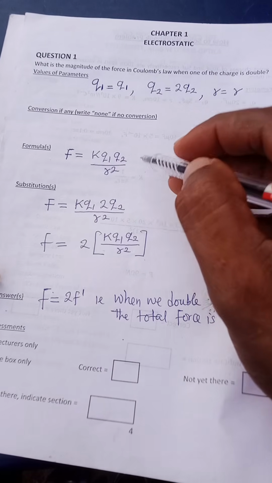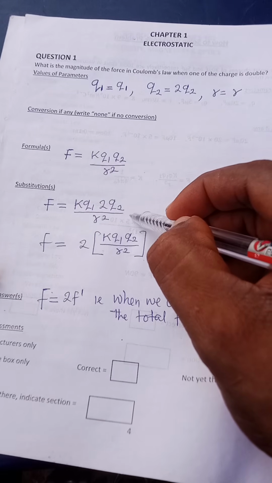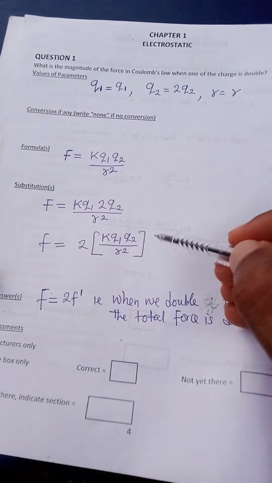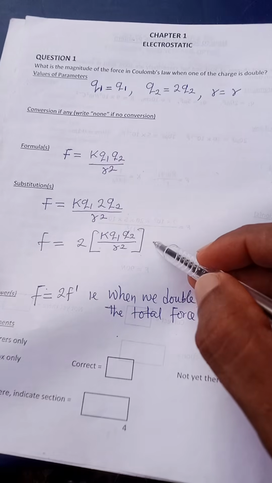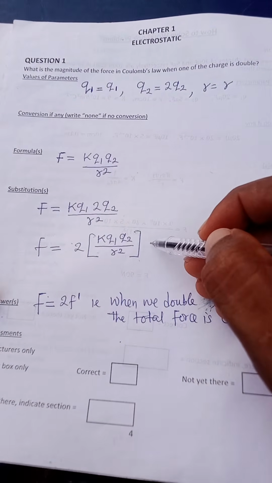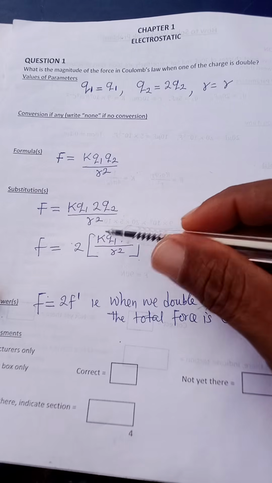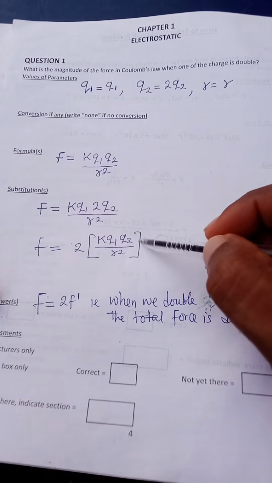Right? So if you look at this, you bring it back down here. You have KQ1 2Q2 divided by R squared. Look at this. At this point, what I did is just to rearrange this, and then you have this.